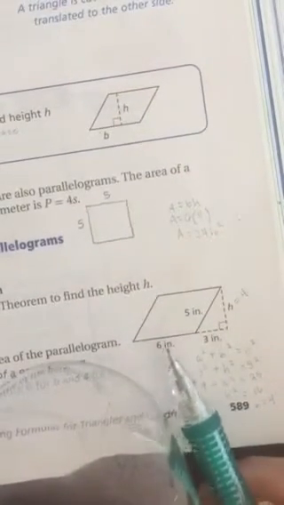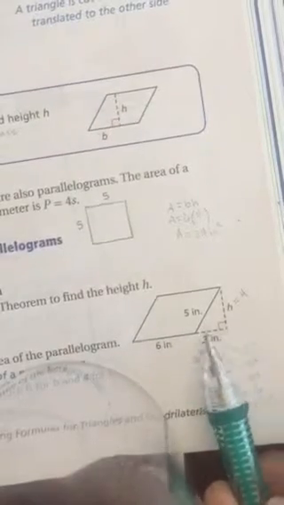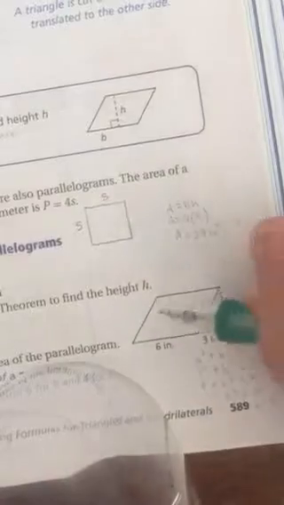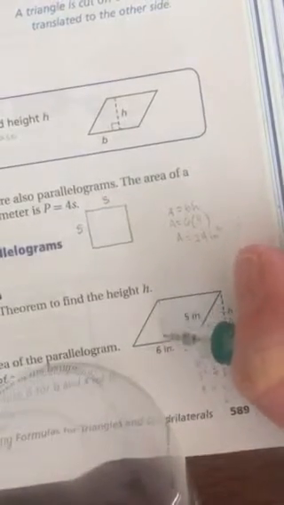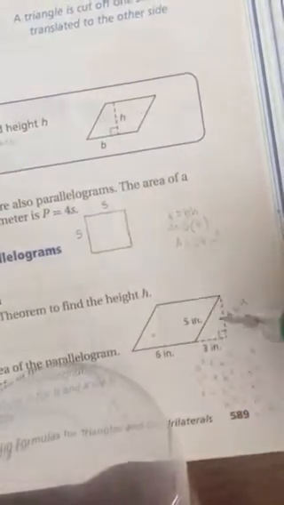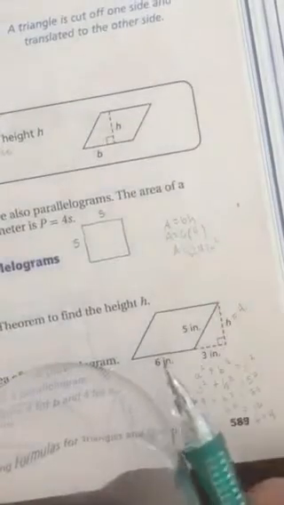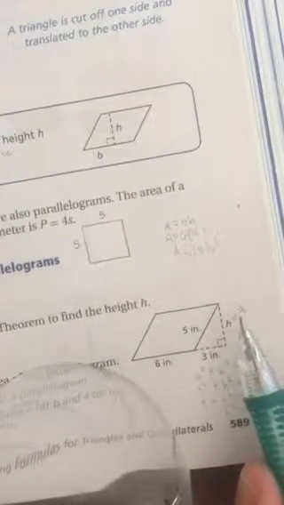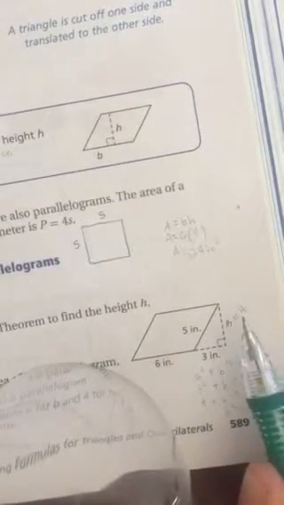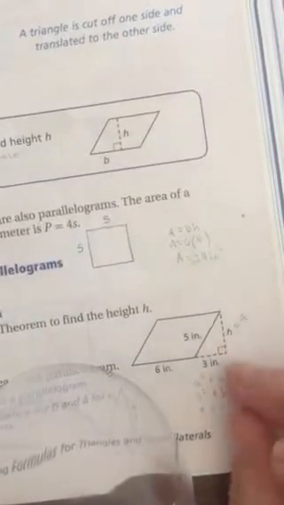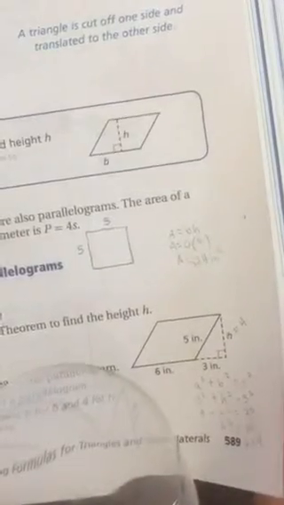Now, you might be saying, why is it not a base of 9, 6 plus 3? But remember, this little triangle is not part of this parallelogram. It's just what it would look like if we removed this triangle right here and put it over there. So our parallelogram base is actually only 6. And our height that we did the math on is 4. So our base times our height is 24 inches squared. And that is the area of the parallelogram.